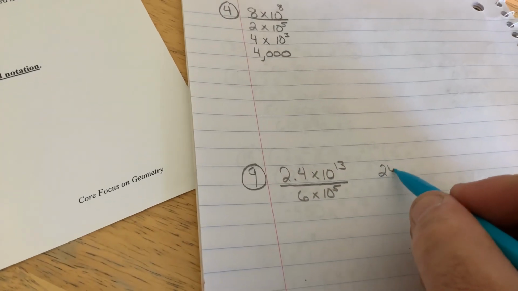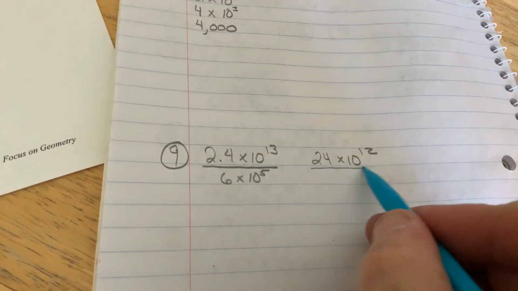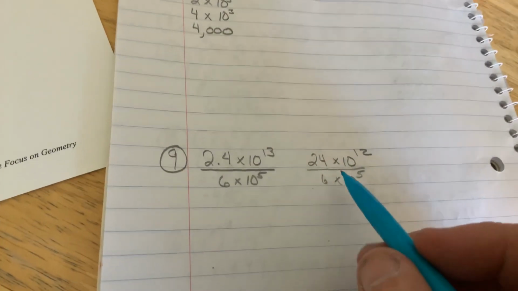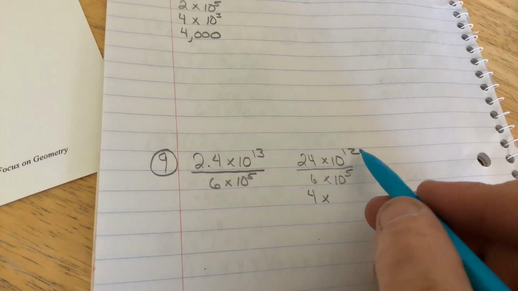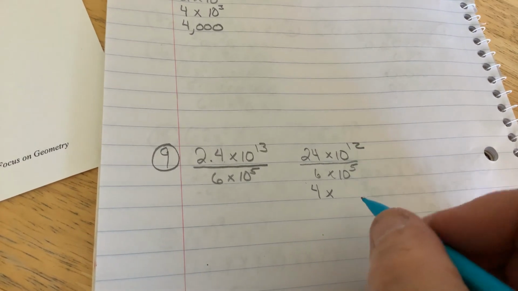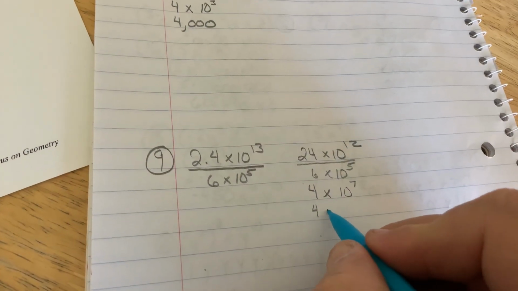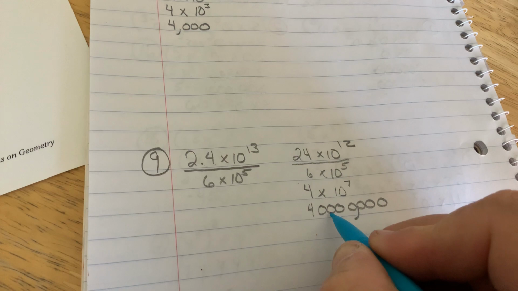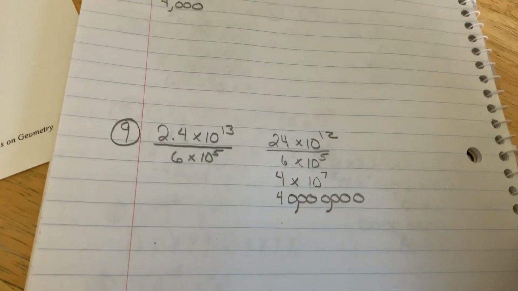So that ends up being 24 times 10 to the 12th divided by, we don't change anything on the bottom, 6 times 10 to the 5th. 24 divided by 6 is 4 times, now if I have 12 of them on the top and 5 of them on the bottom, finding the difference between these two numbers leaves me at 10 to the 7th, which ends up being 40 million, right? Close to what I make in a year.